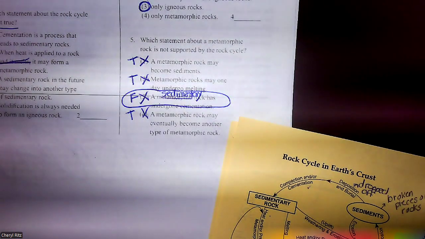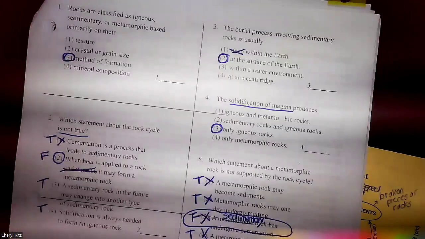None of this will be on the quiz tomorrow. Tomorrow's quiz is only on mineral stuff. So pages 1 through 9, I think. Yep. Pages 1 through 9 are fair game for tomorrow's quiz.